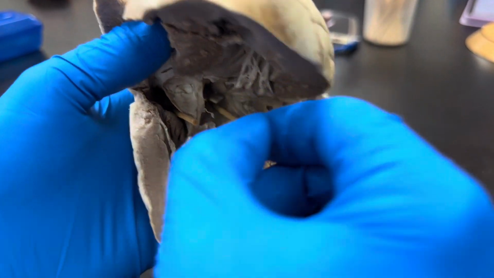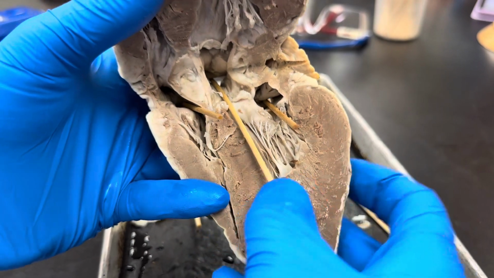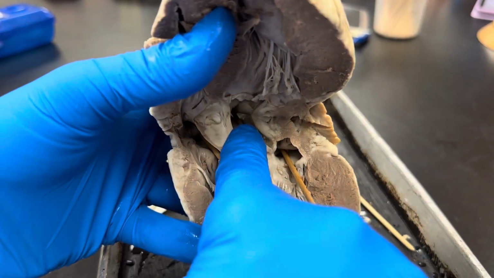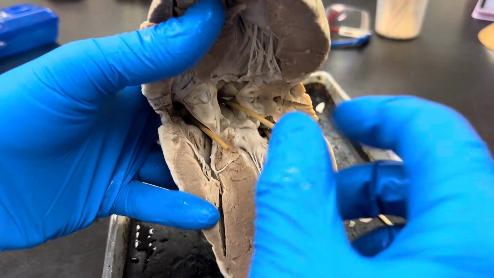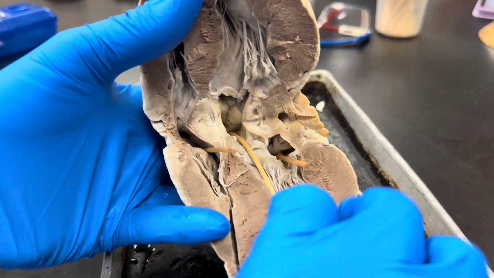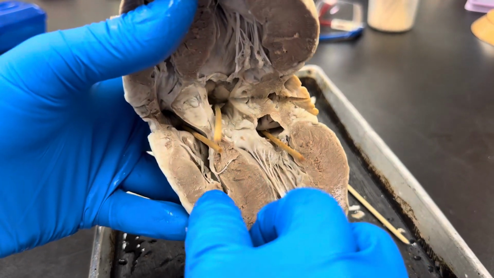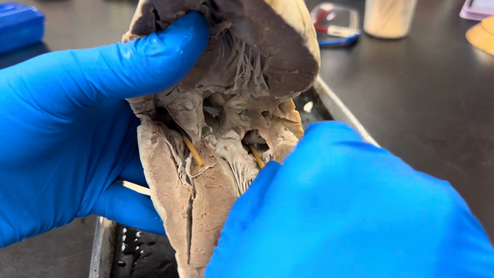What we see on this stick is that it bypasses the mitral valve. So it goes directly from the left ventricle out, and that can only be the aorta. So we know that hole up in there is the aorta from this stick. If we look at the right side, I'll pull this out now since it's in the way.